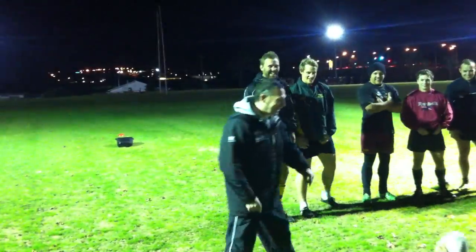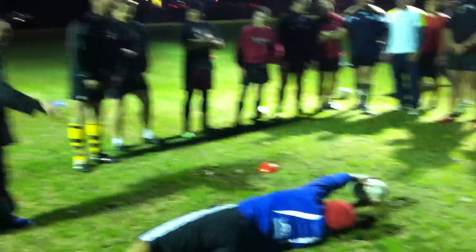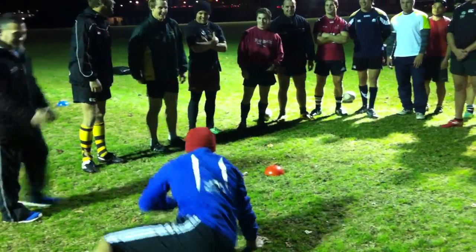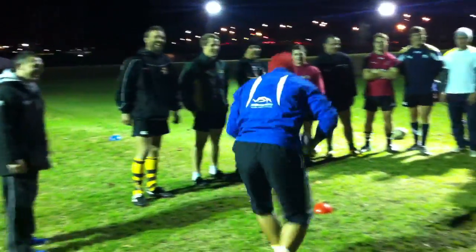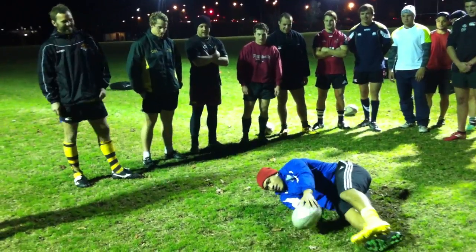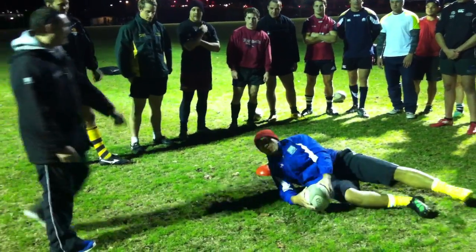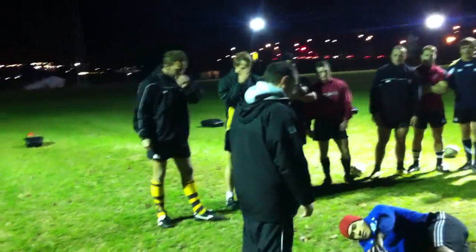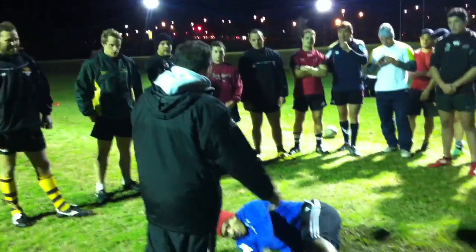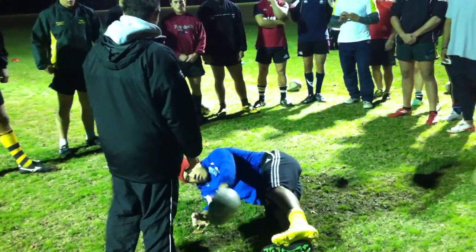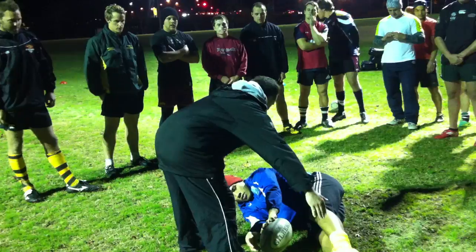It's the same way, just a different way. That's double press. Yep, staple. So what do we call that? Staple. And where's the gate? Head to the feet. Head to feet. Yep.